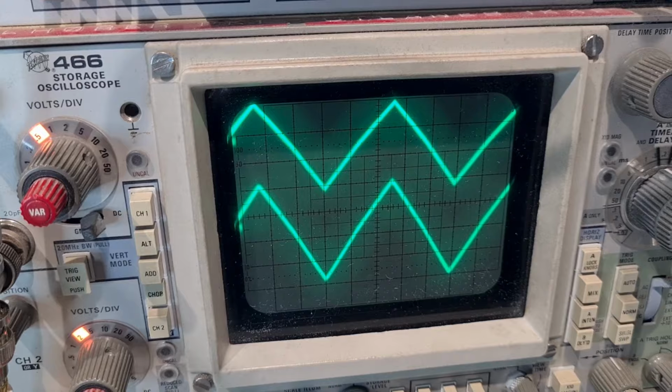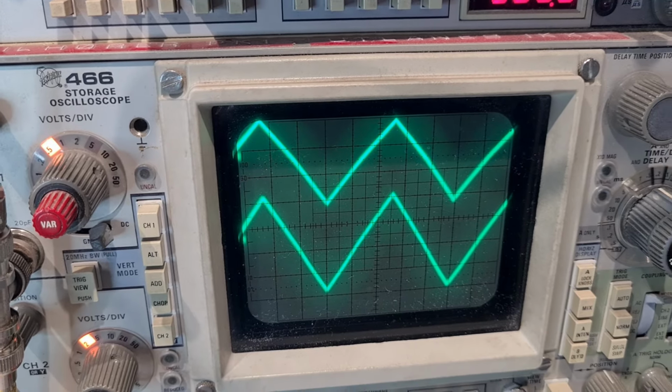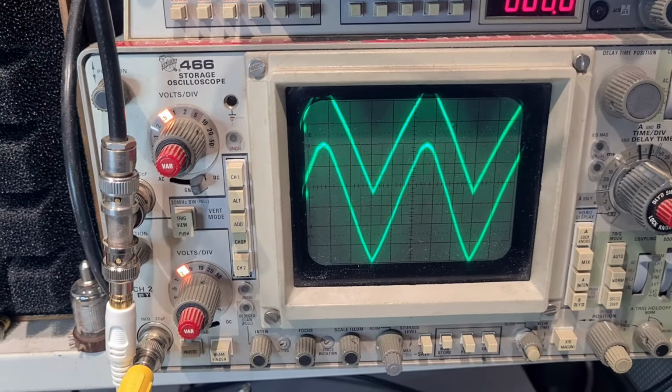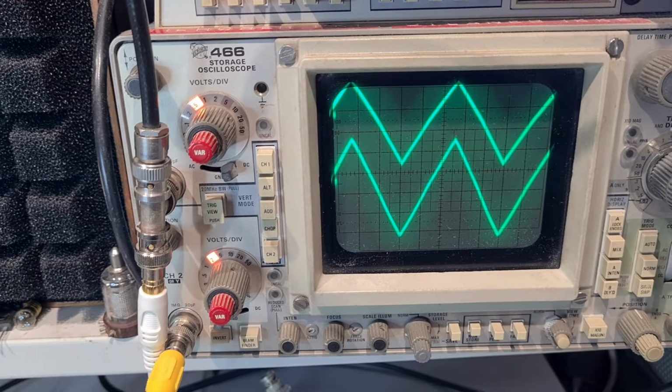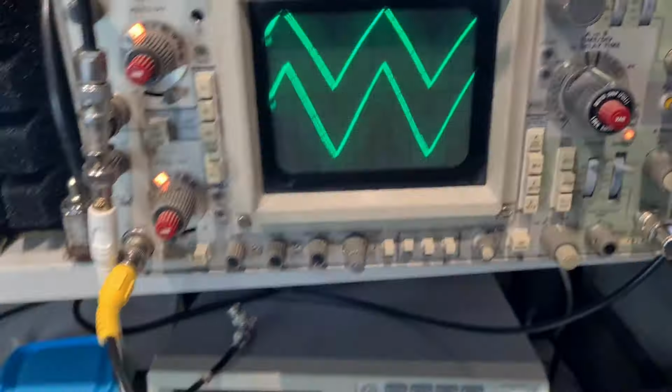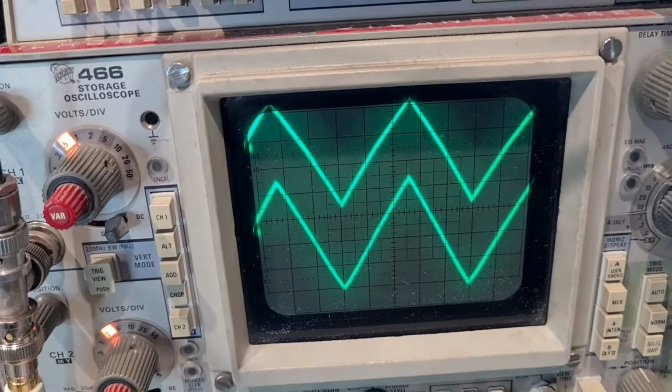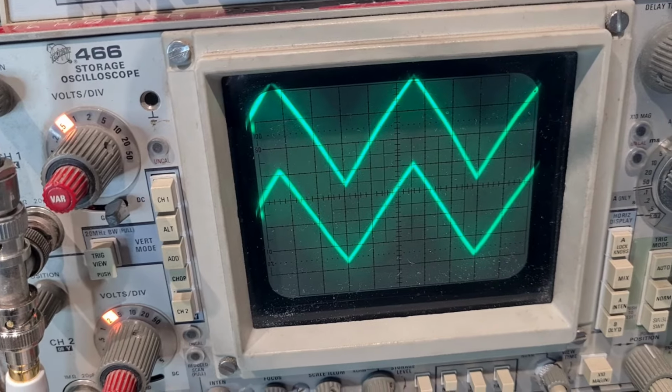Readjusts grid 2. Testing max signal. Then I can check the influence of the anode resistance.